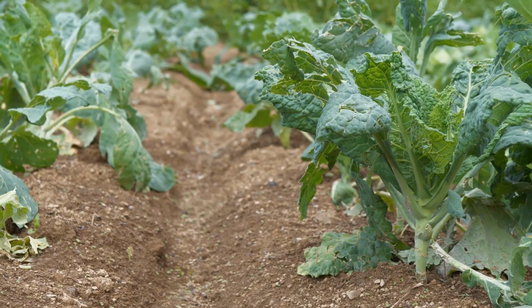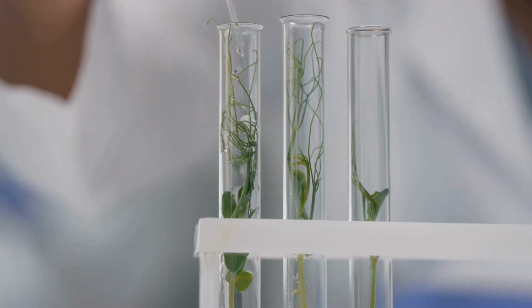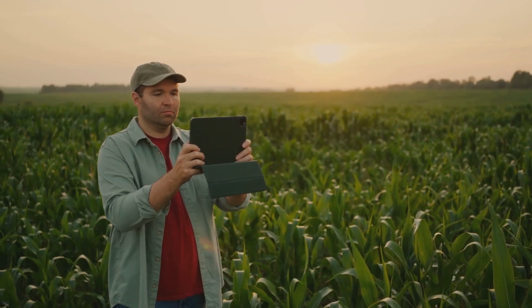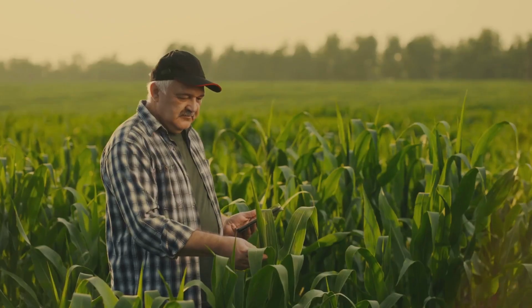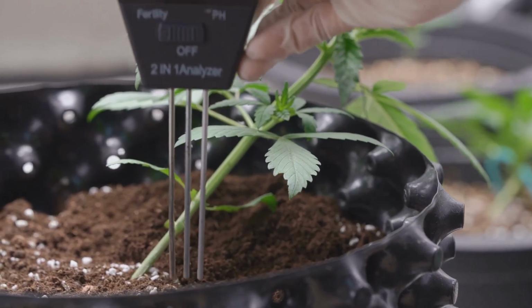Just like humans, plants thrive when their needs are met. SAP Analysis and BRIX Testing provide valuable insights into these needs. These tools empower growers to make informed decisions. These decisions lead to healthier plants and higher yields. Join me as we explore these fascinating techniques.